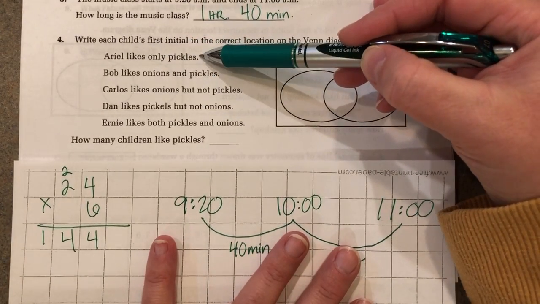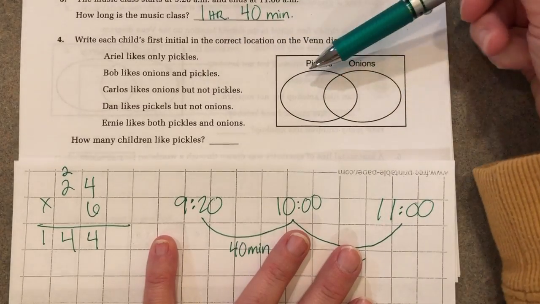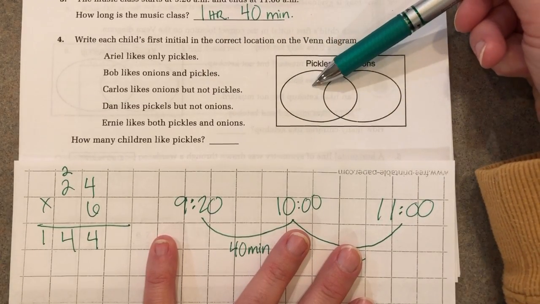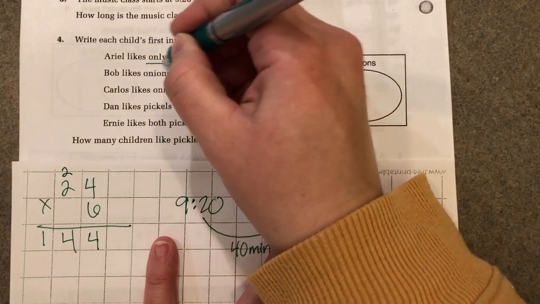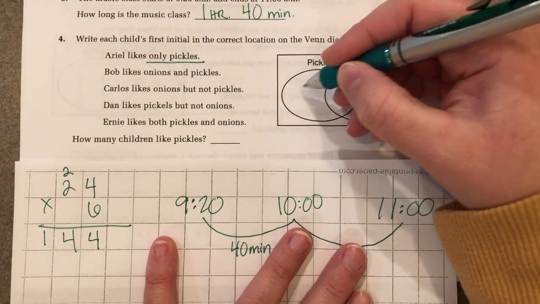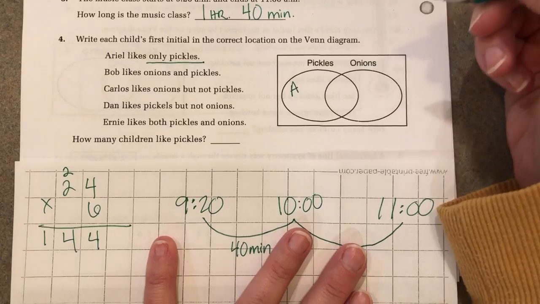Ariel likes only pickles. So is Ariel, she's going to go in the pickles. Is she going to go over here or over here? It says the word only. So that means she's going over here. A for Ariel, over here.